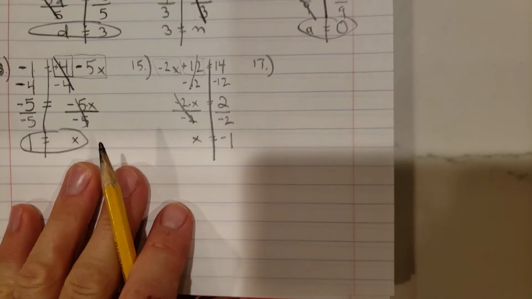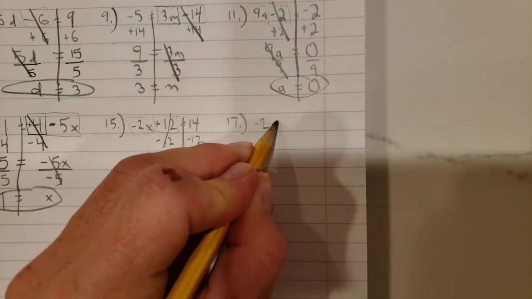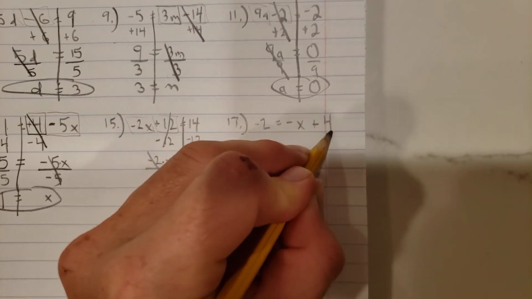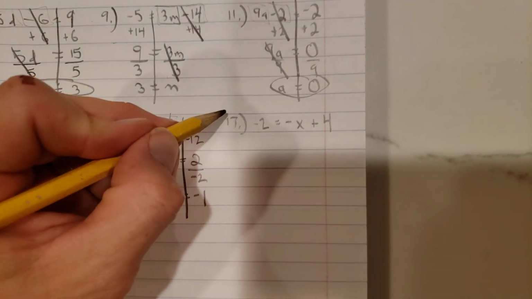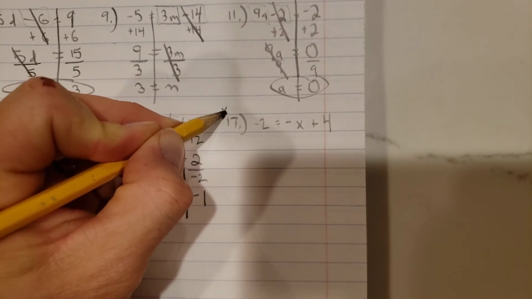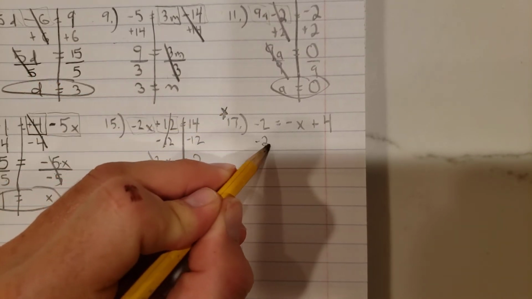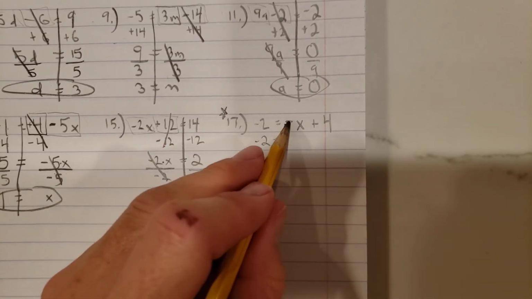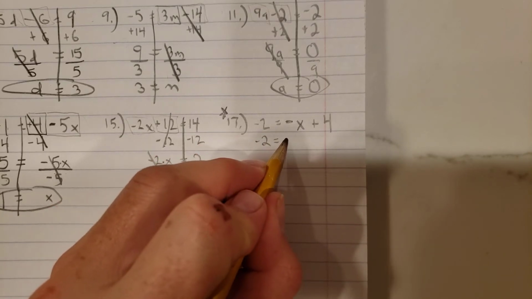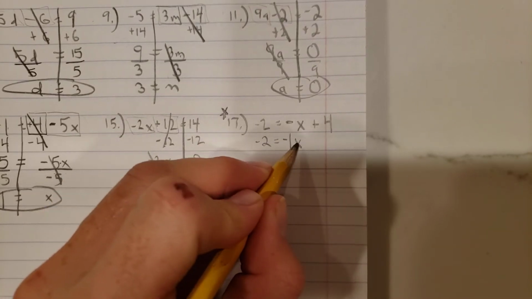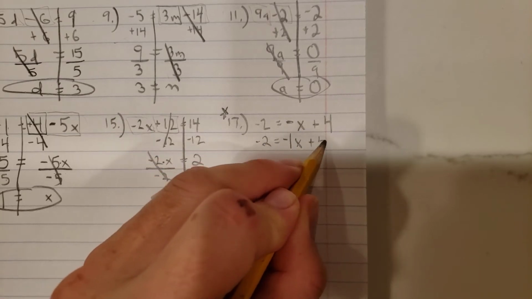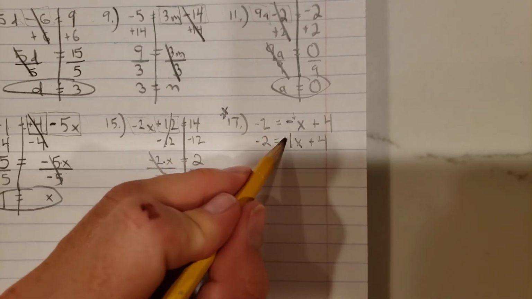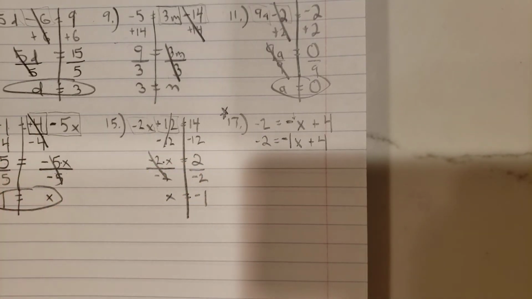17. Cruising right along. -2 equals x plus 4. I'm going to make this a rewrite problem. We want to rewrite it in a new way that'll make more sense. Whenever I see a negative just hanging out in front of a variable, we can make that a -1 times the variable. So we're going to slide a 1 right in there. So it's like -1 times x.